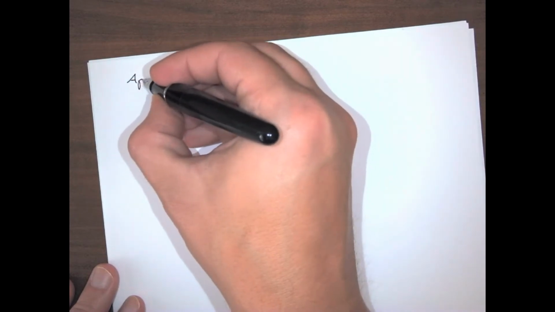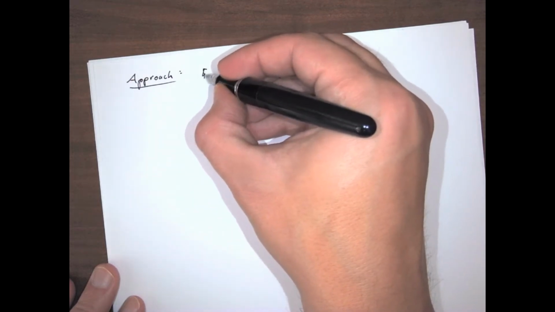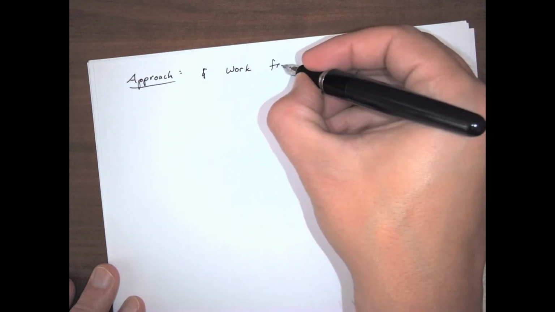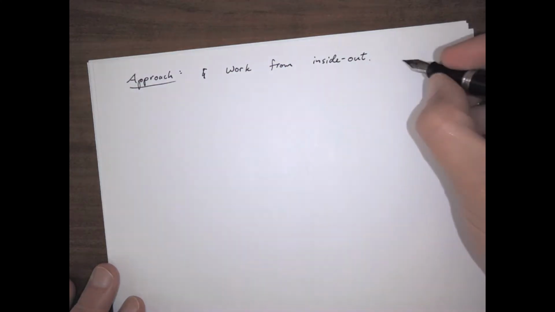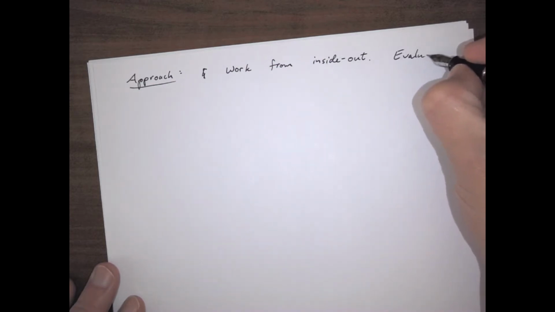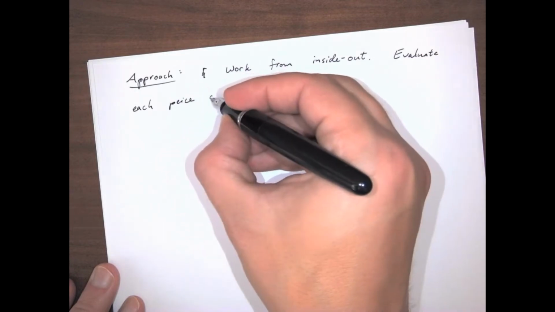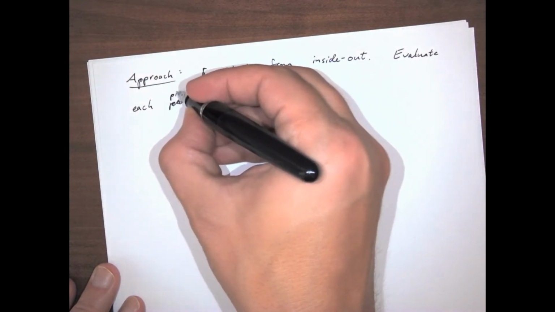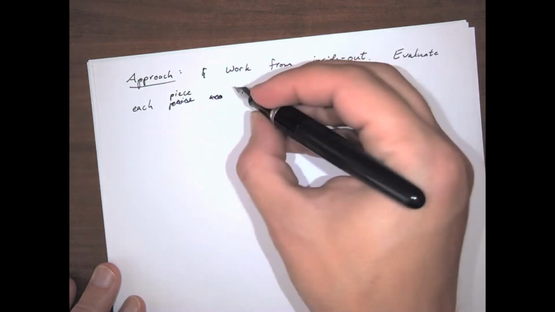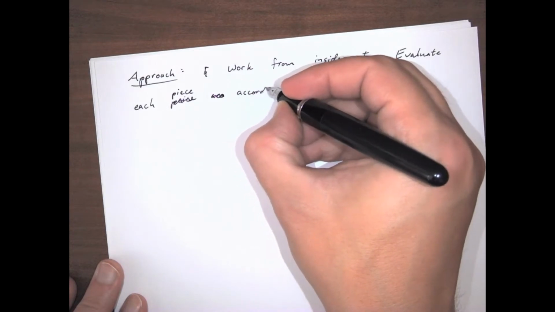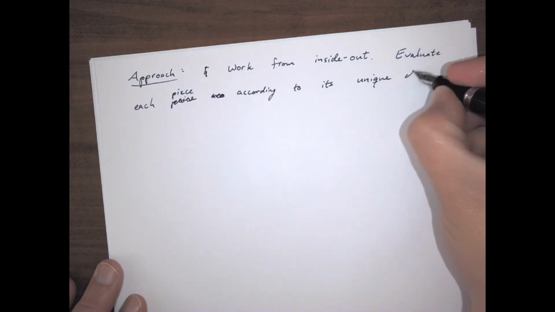Essentially, the basic approach in both cases will be to work your way from the inside out, and then evaluate each piece according to its unique domain and range.